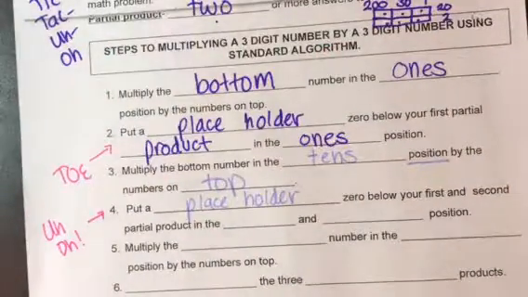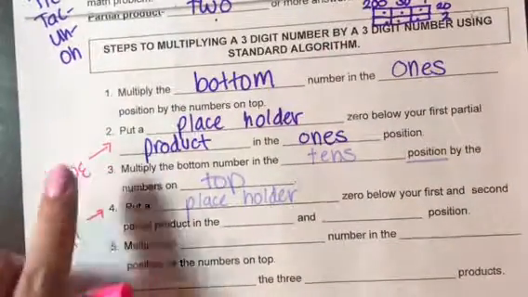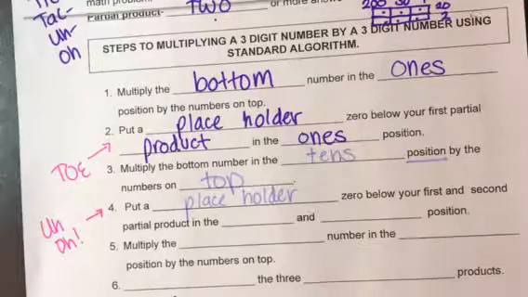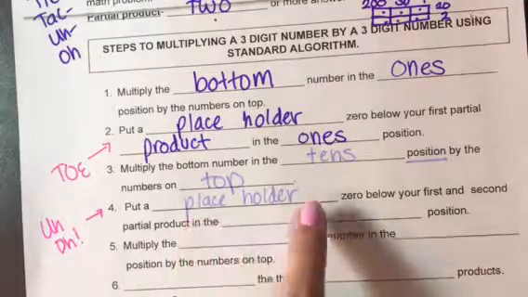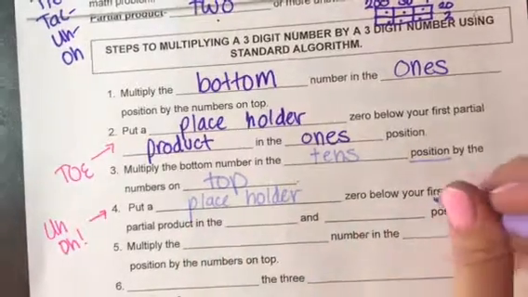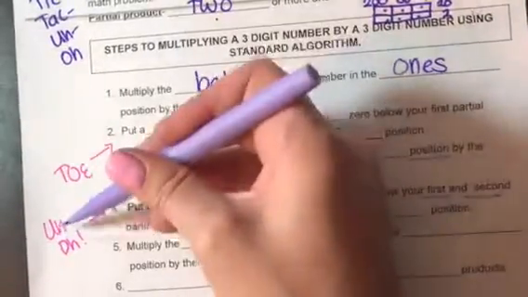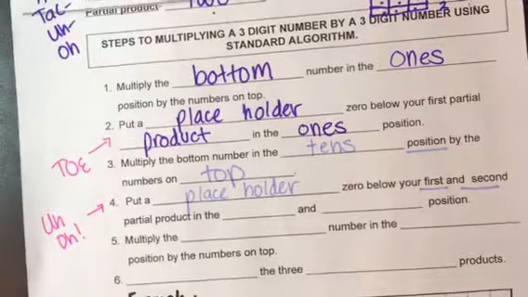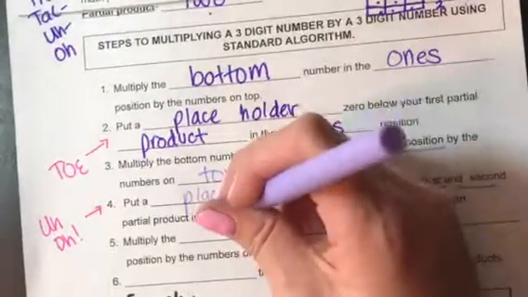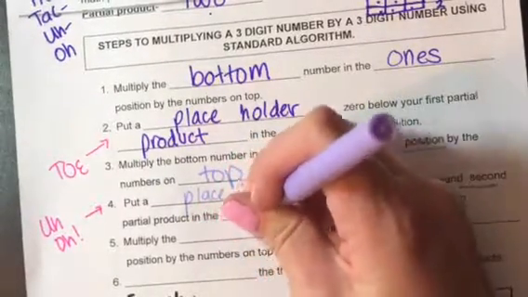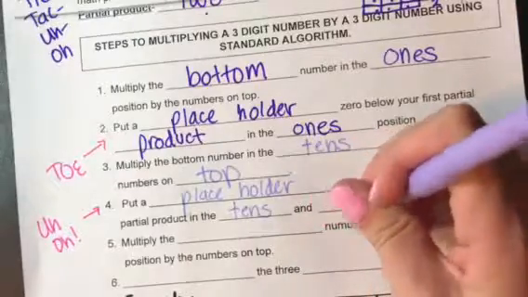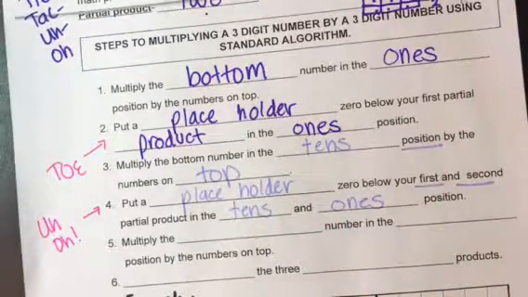And you'll see what I mean by that. But for now, make sure these notes are on the side. You put a placeholder 0 in your first and second partial product. Uh-oh. That's what those 2 zeros stand for. And you're going to put the zeros, or excuse me, the partial product in the tens and ones position.